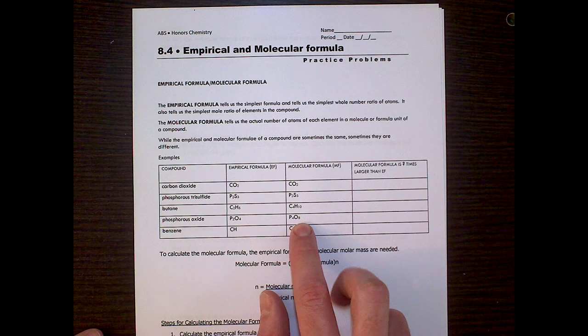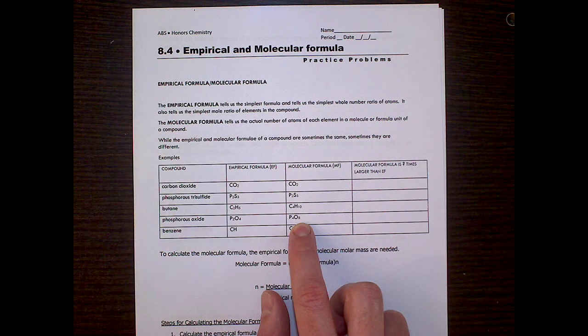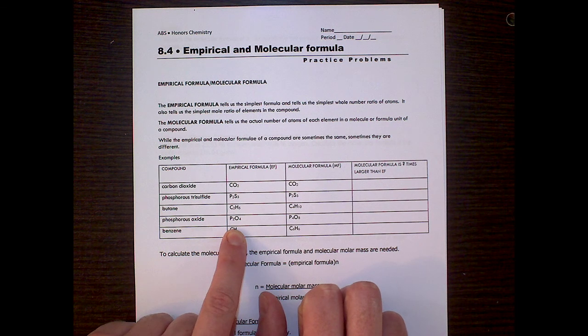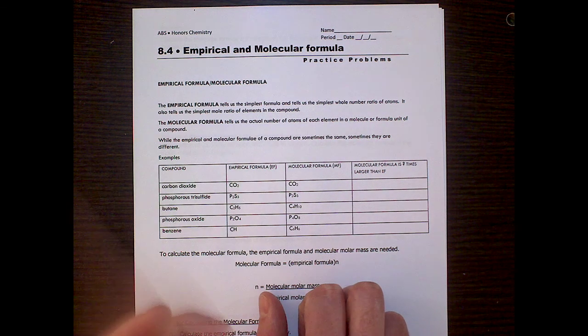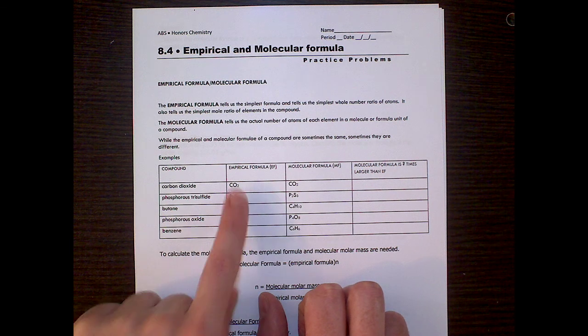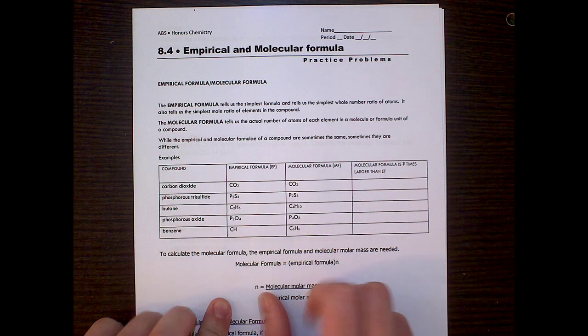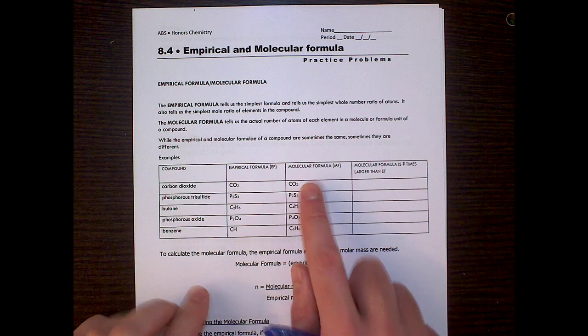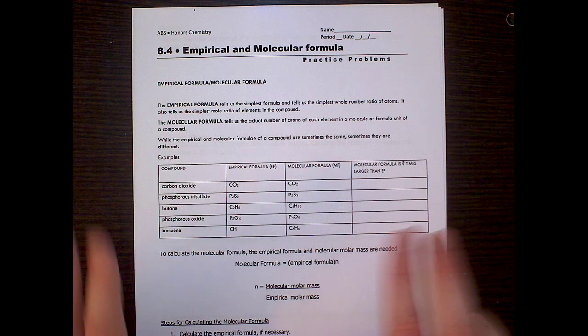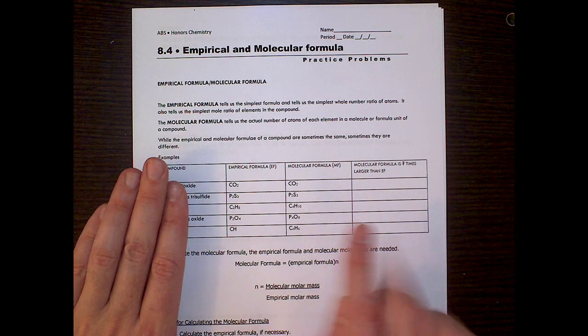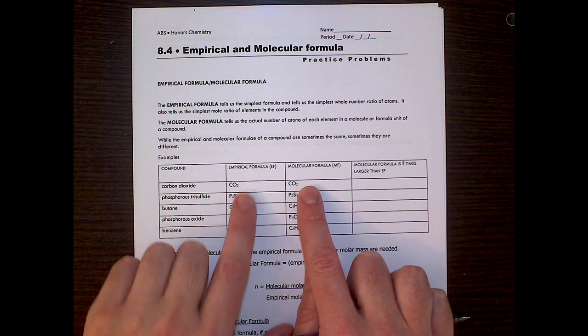Over here, this is the molecular formula. So this is how it actually exists in nature, all right? The actual molecule is P4O8. It's actually more complicated than the basic reduced version of it, okay? What we're going to be talking about today is how to go from the empirical formula and get the molecular formula. Before we do that, though, I want to look at how many times bigger a molecular formula could be compared to the empirical formula.